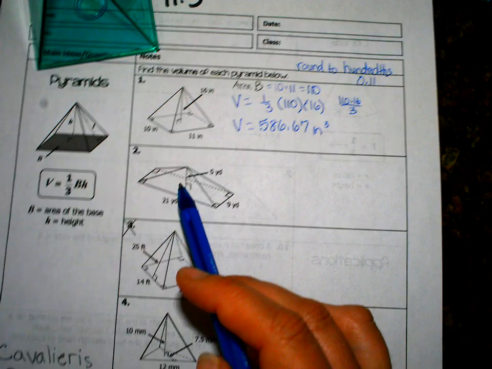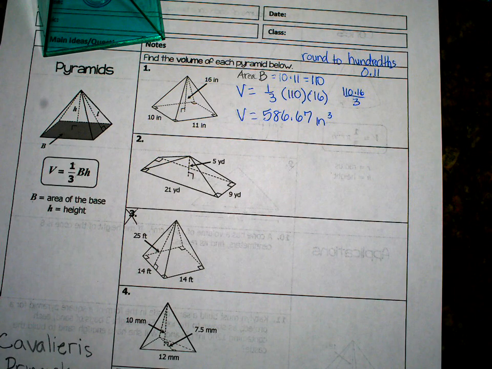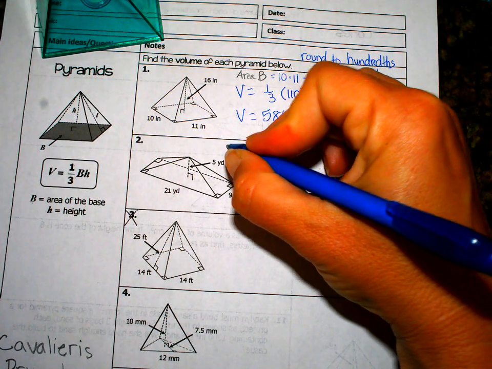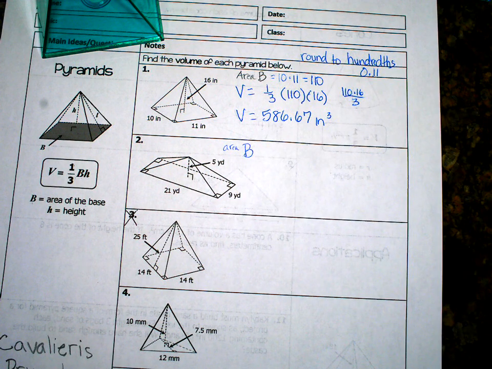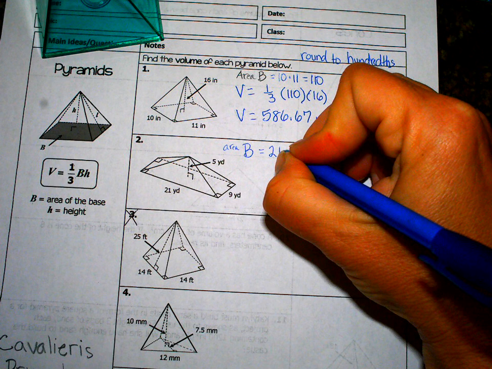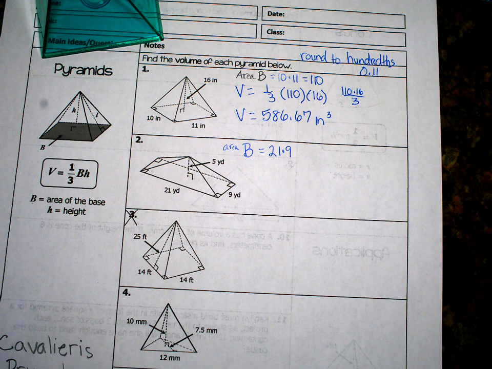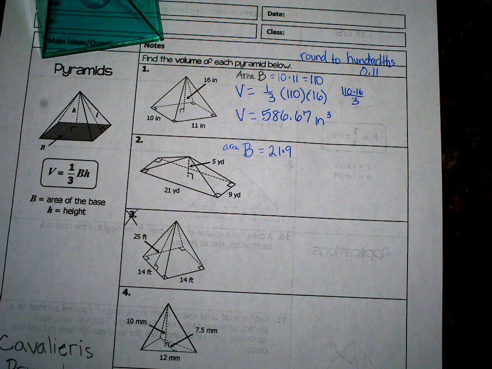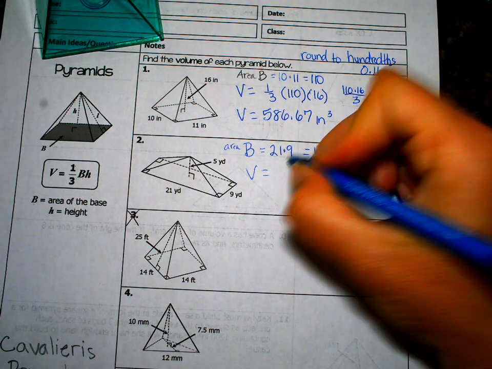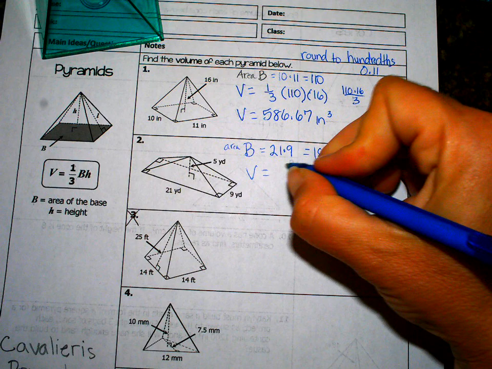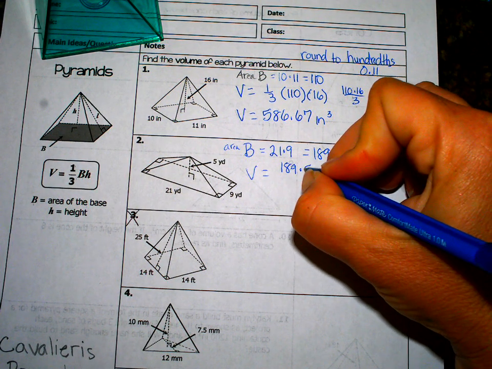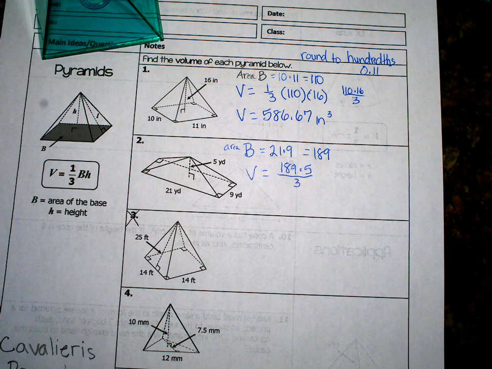Okay. This now has an odd-shaped base. Let's go to number 2. This has an odd-shaped base, but that's fine. So I need to find the area of the base, big B. That's going to be length times width. 21 times 9. Good. 21 times 9 is 189. So my volume formula is going to be, let's just do it how we talked about: 189, big B, times the height, 5, divided by 3.